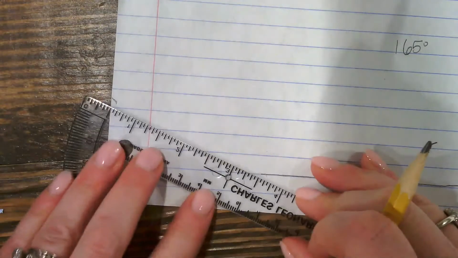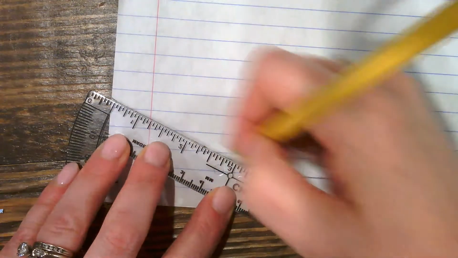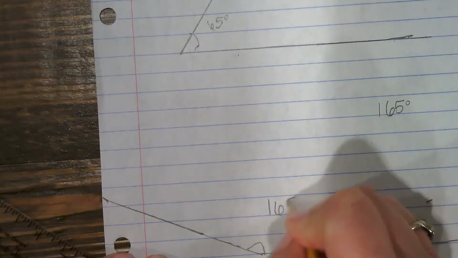Okay. So now I'm not going to just freehand it. I'm going to use my protractor and I'm going to draw the straight line. That right there is 165 degrees.